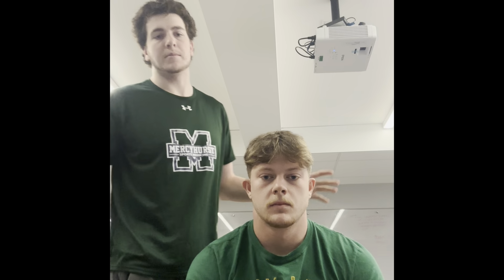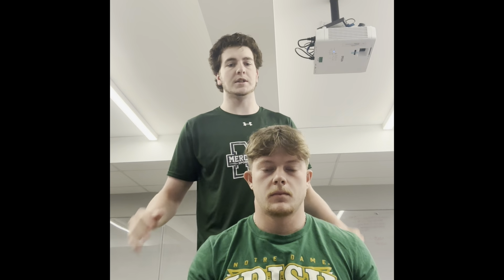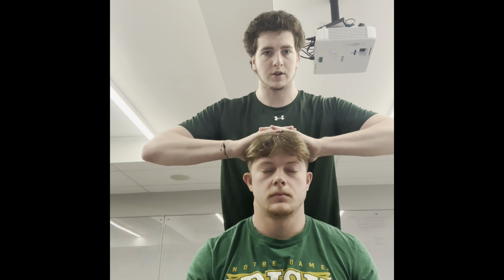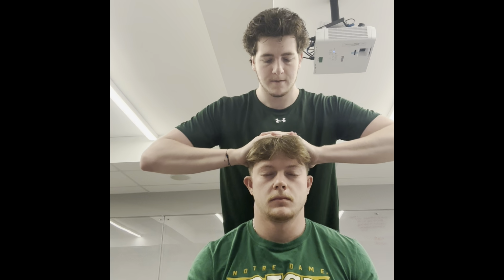All right, so starting off with the cervical compression test, I'm going to be standing behind the patient while my patient is going to be sitting. And I am going to press down on the crown of my patient's head.